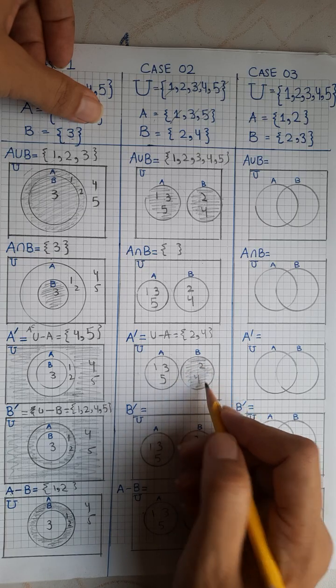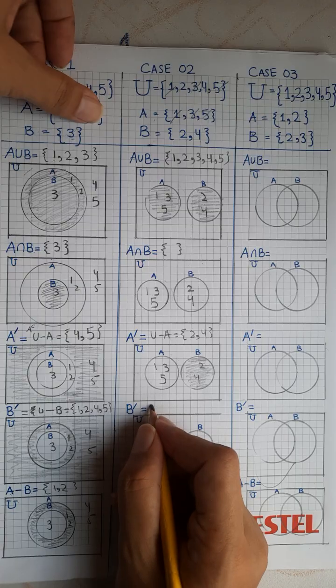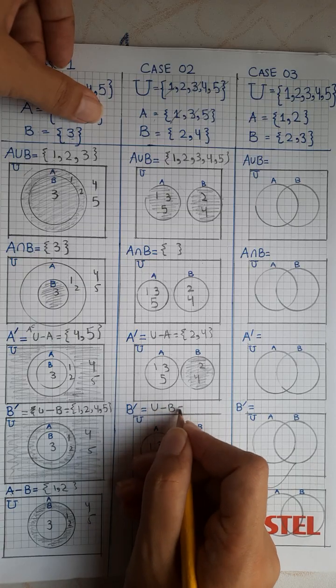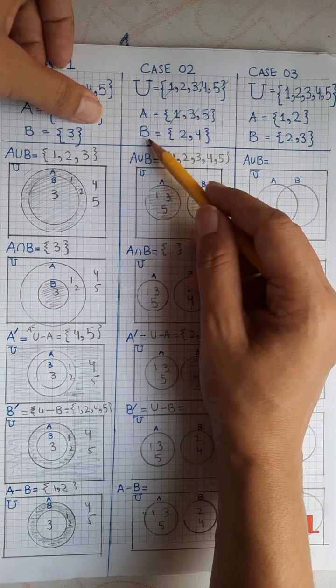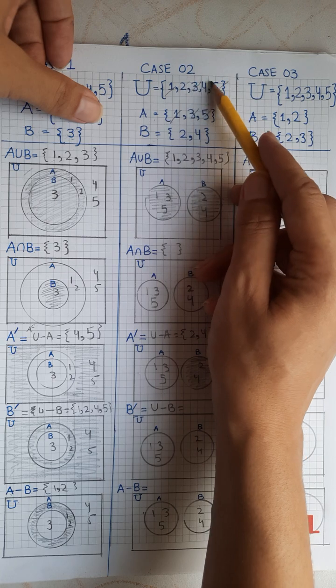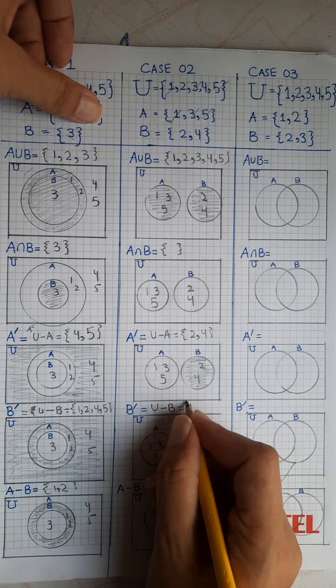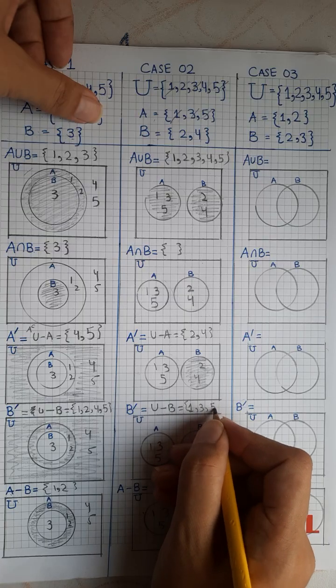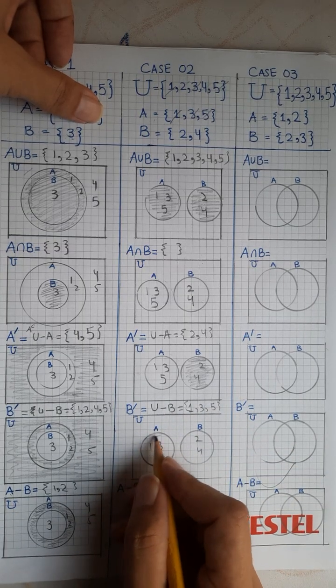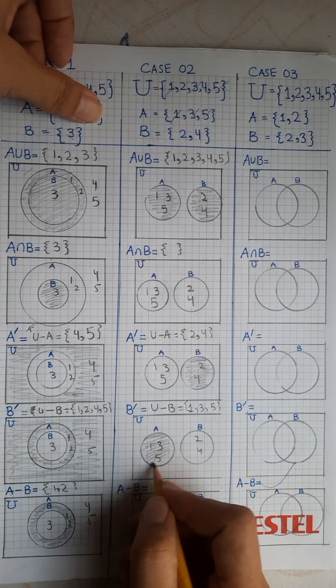Okay. Now coming to B complement. B complement means U minus B, and let's eliminate the elements of B from U. 2 and 4 will be eliminated and we will be left with 1, 3 and 5. So it will be 1, 3 and 5.